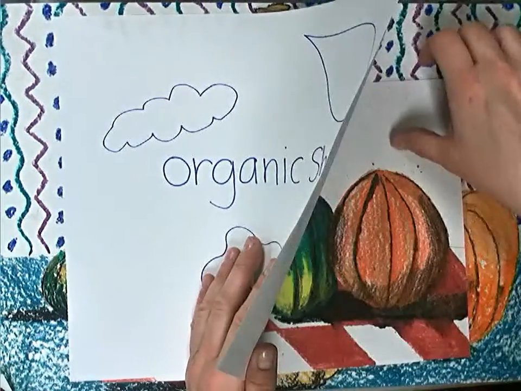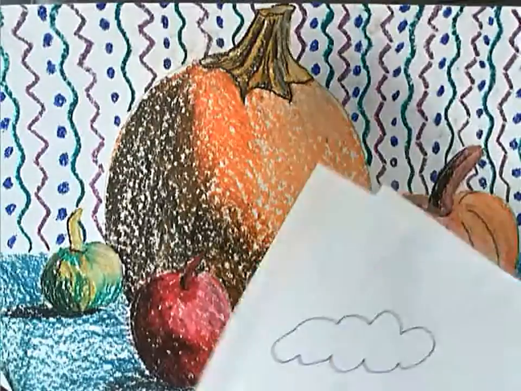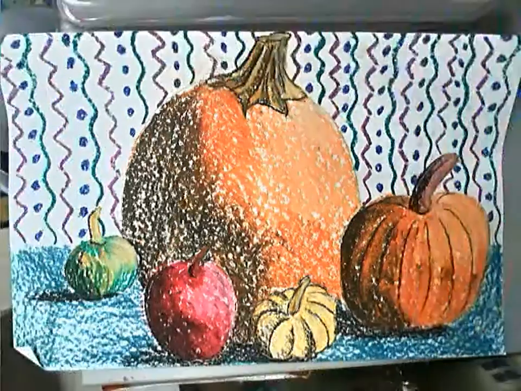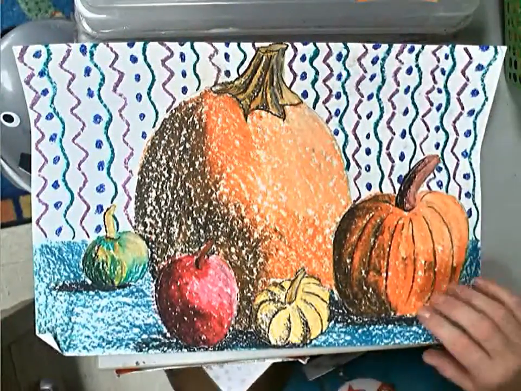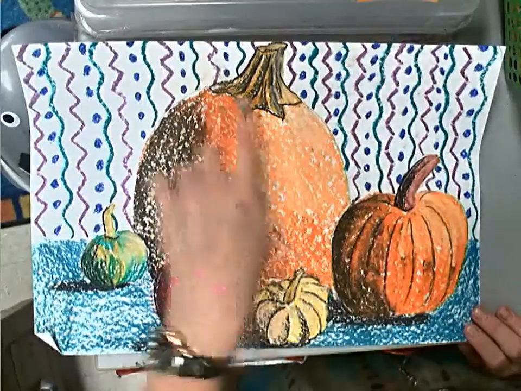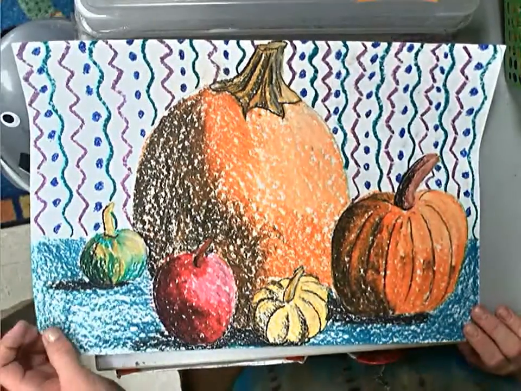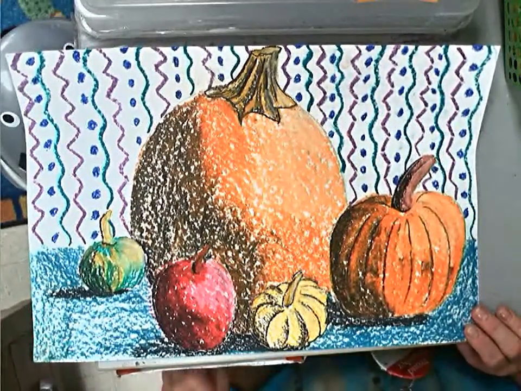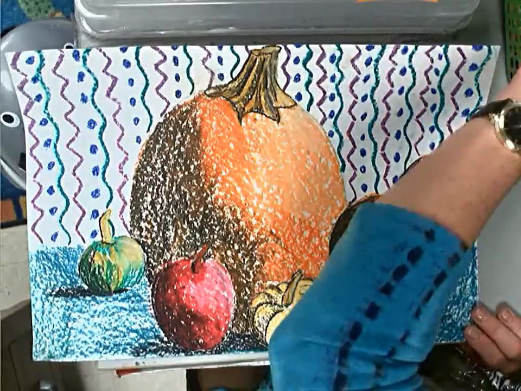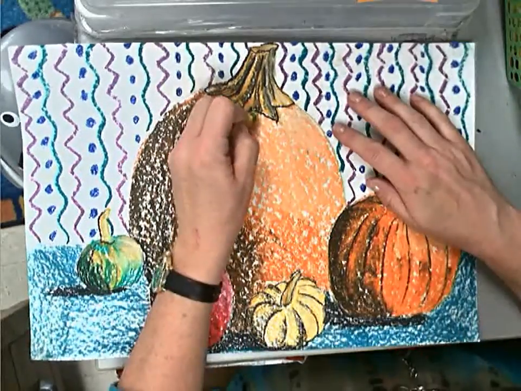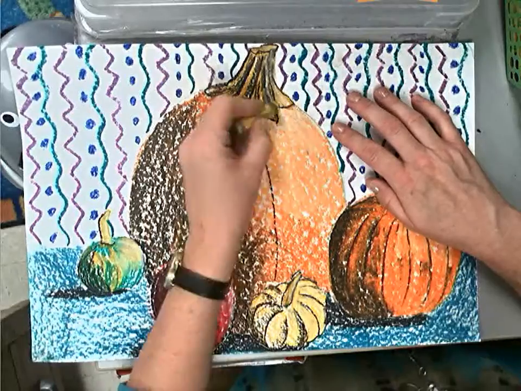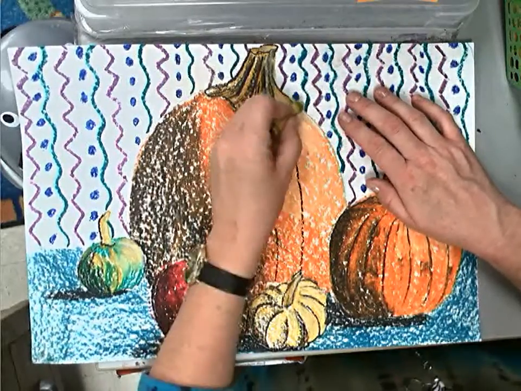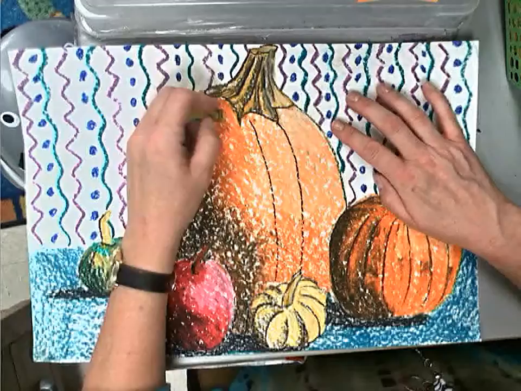measured. So I wanted to show you an example of an organic shape picture that I made a few years back. These are shapes of pumpkins and gourds that we see a lot of during this fall time of year, and I'm looking back at this and thinking, wow, why didn't I go over these lines? So we can always make our artwork better, right?